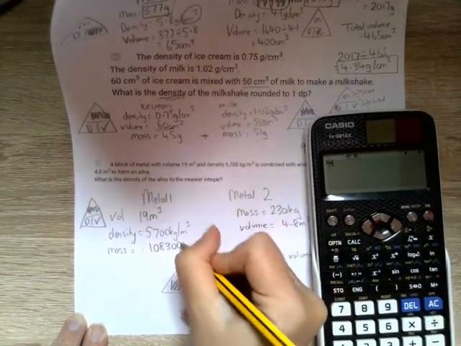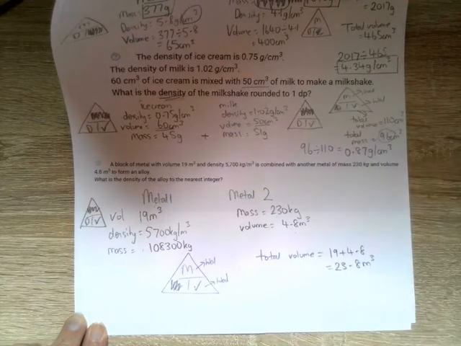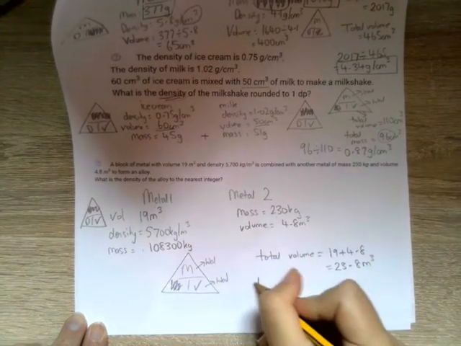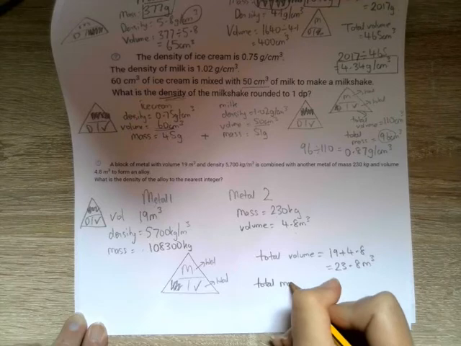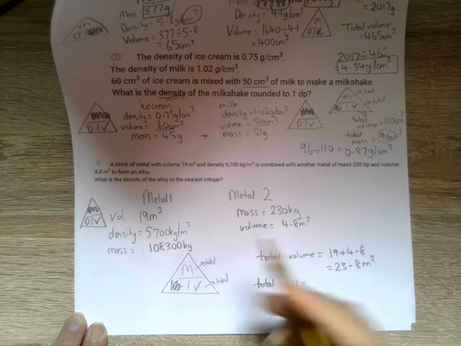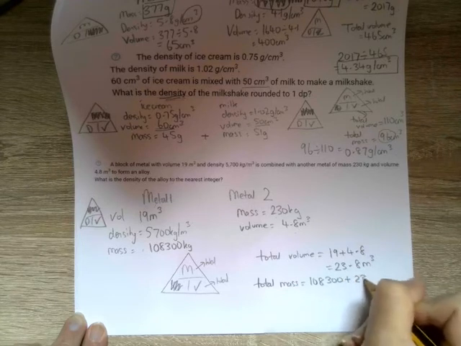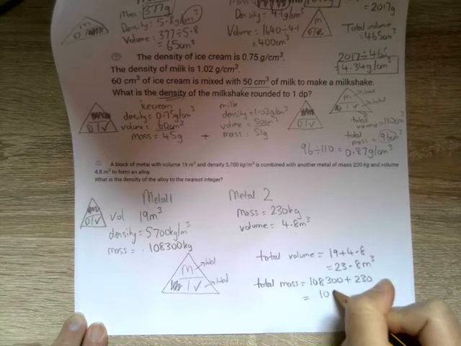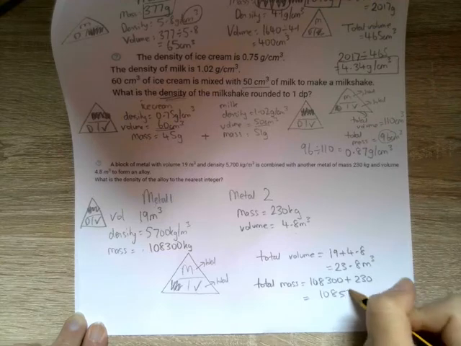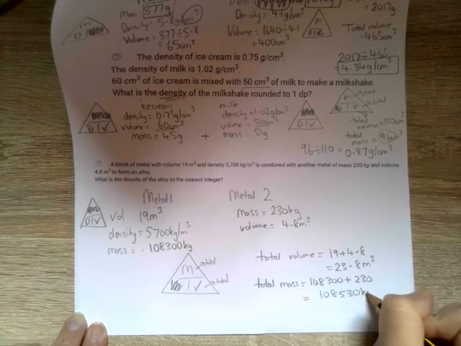So that's going to be kilograms. Right, so now I can work out my total mass. So that's going to be 108,300 plus 230. So that's 108,530 kilograms.